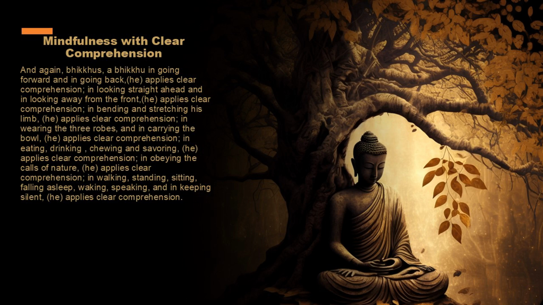The commentary gives 4 more ways to understand clear comprehension of non-delusion. They are by way of khanda aggregates, by way of basis, ayatana, by way of elements, dhatu, and by way of causal condition, patthana.